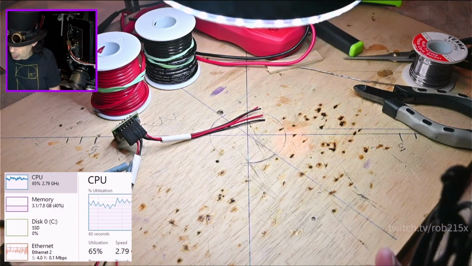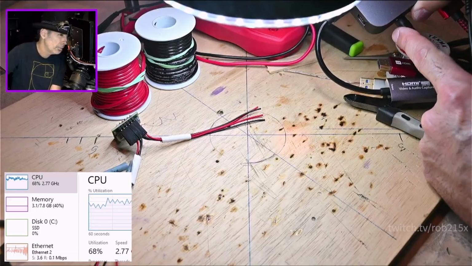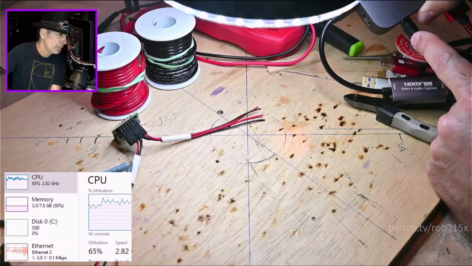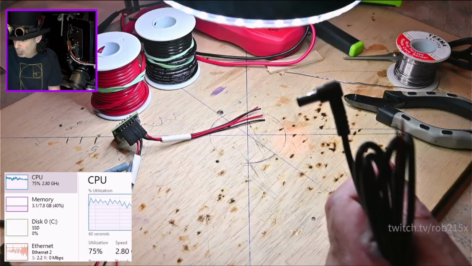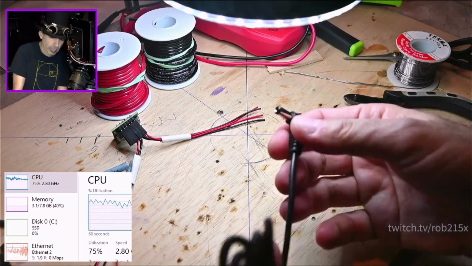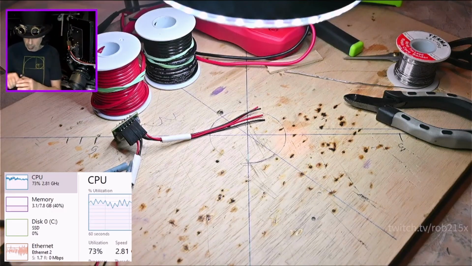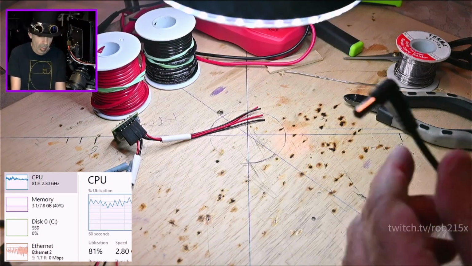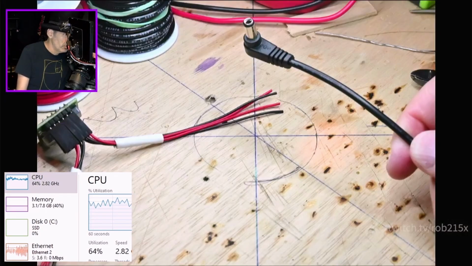I can show you. It's right there. Now this is not a right angle connector. I wanted a right angle connector, so I got one of those. Now this is very important. This connector, and let's zoom in.